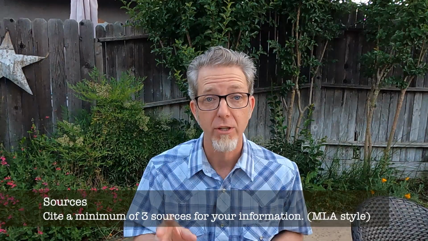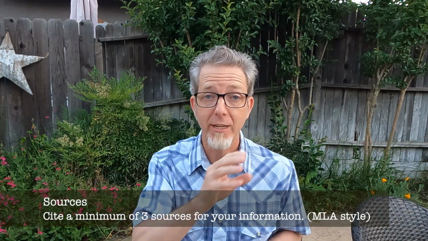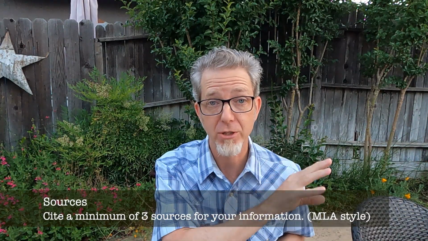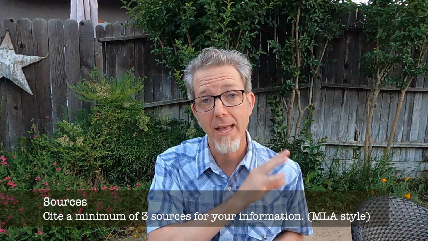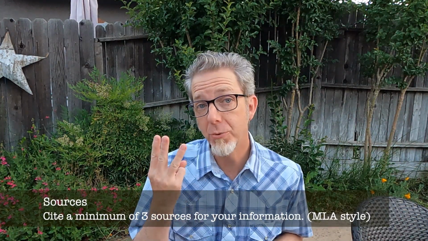That's part of the research. In your table, you're going to see a place for the question, a place for the answer, and a place for the source. That's where that information came from. You need to cite it in an MLA fashion. You could get all of your information from the textbook, but you have to have 3 different sources.